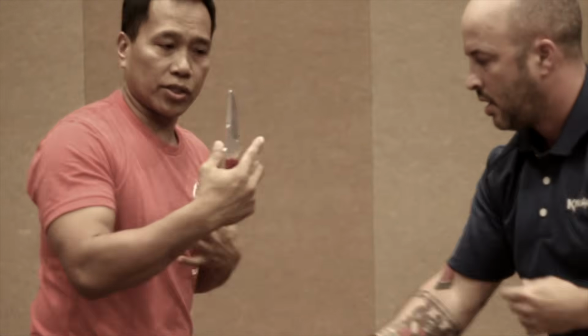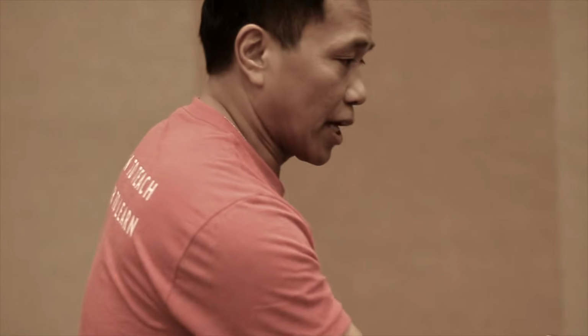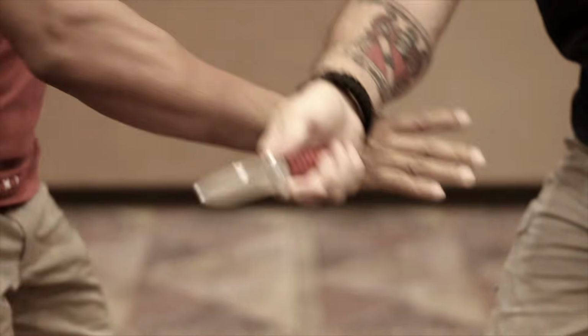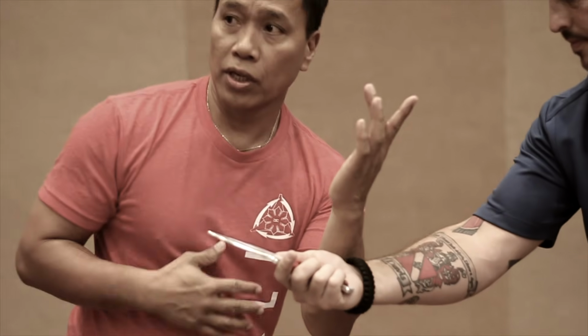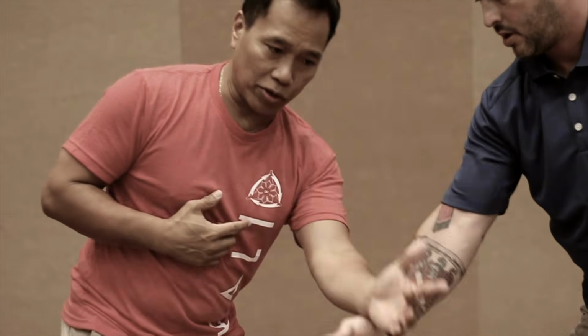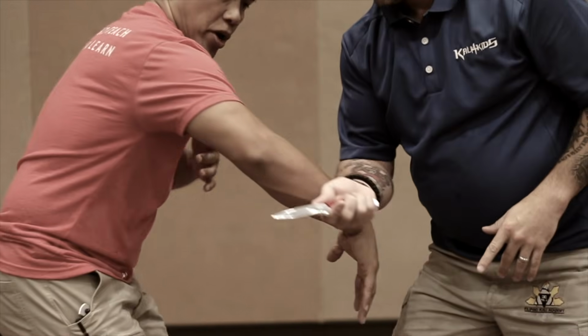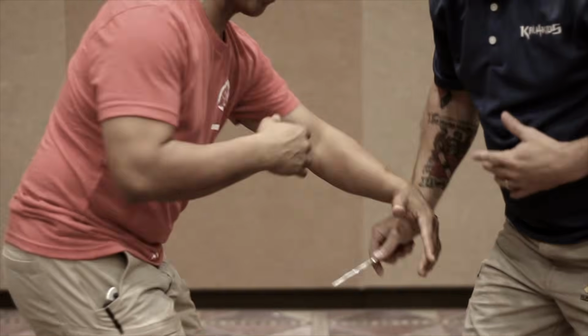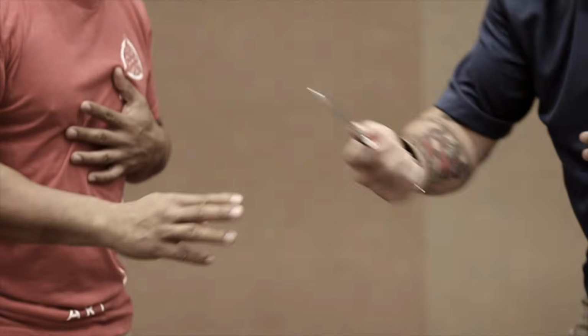What it does is teach the other person to speed his hand up. This is what we call a sensitivity drill. The sensitivity drill allows us to know where that blade is at all times.